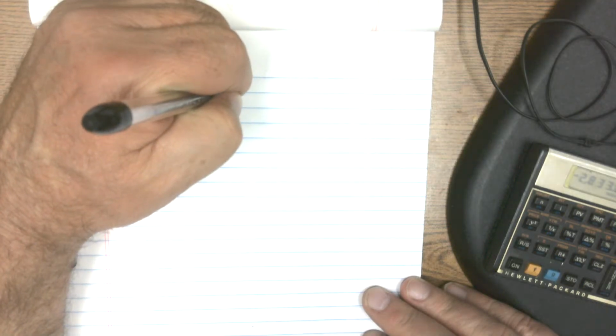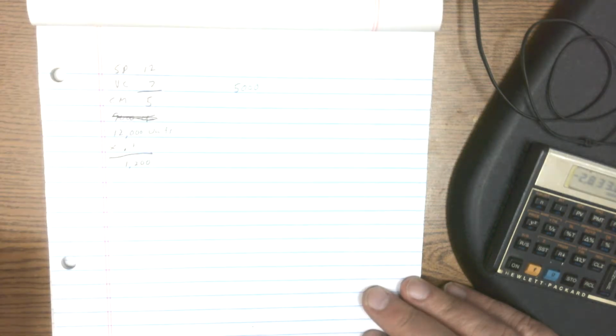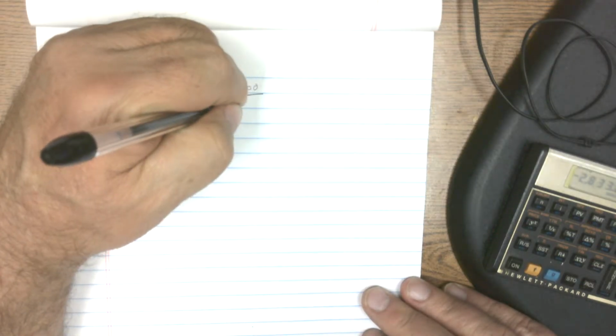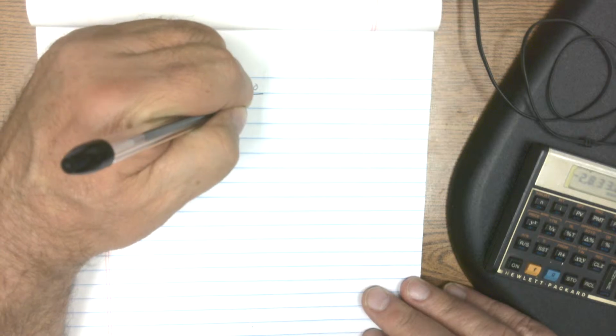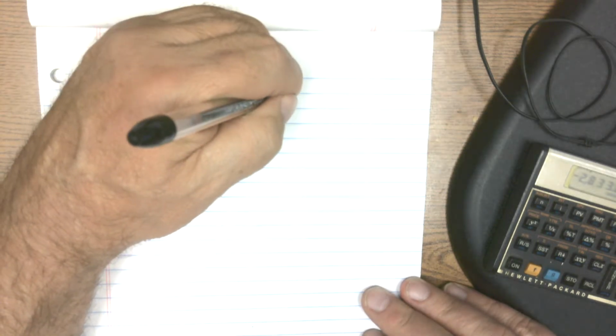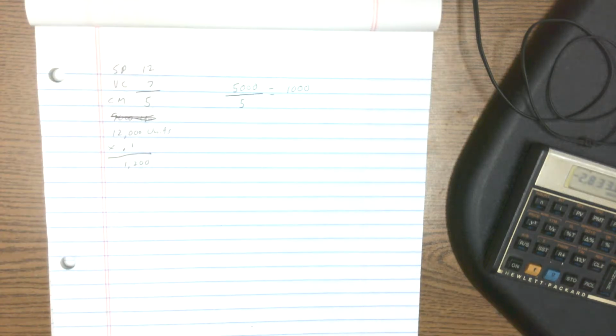So we take our $5,000 investment in the advertising campaign, divide it by the $5 contribution margin, and we would have to sell 1,000 additional units in order for this to pay for itself.